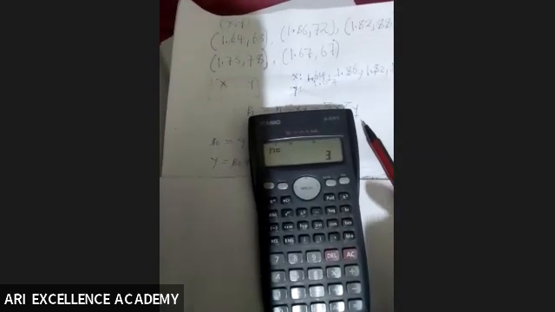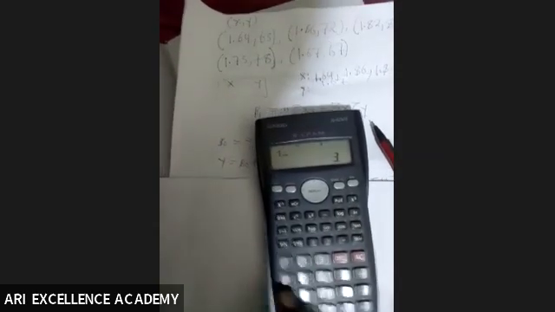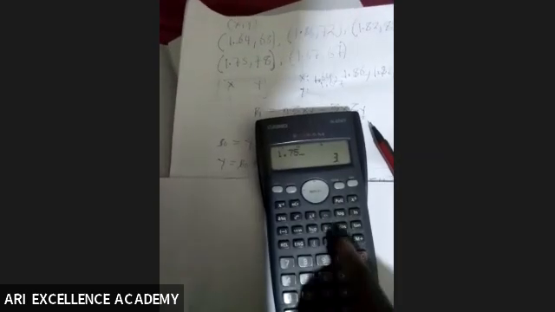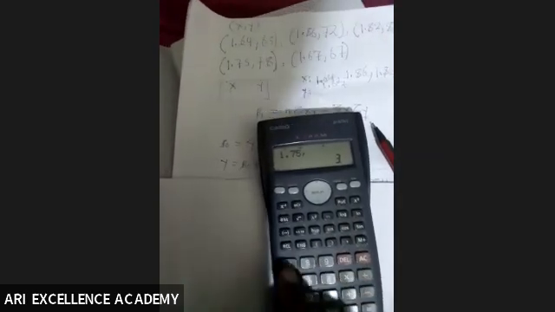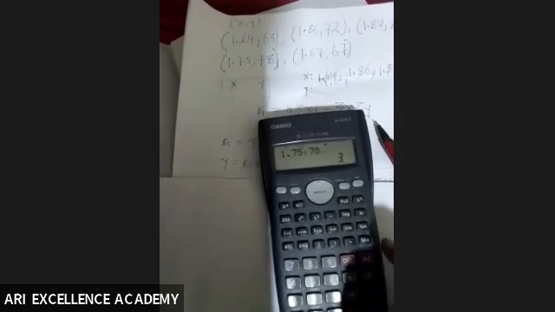It shows you 3 have been entered. Then you go to 1.75 comma 78. That has been entered. You press M plus, it has been entered.